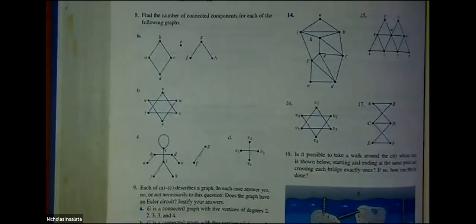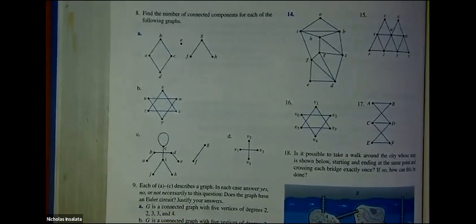Let's jump back into 10.2. So maybe what we should do is a little bit of practice here. Remember, we were talking about Euler circuits last time. So we can do some practice here. Pop this over. And let's do these ones actually. There we go.